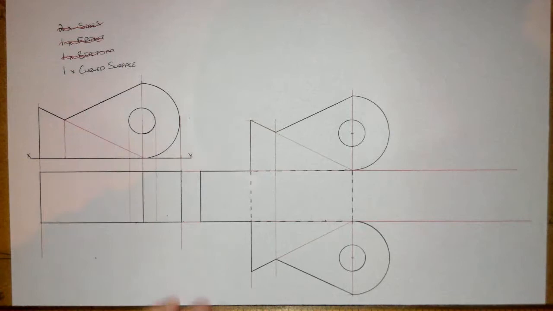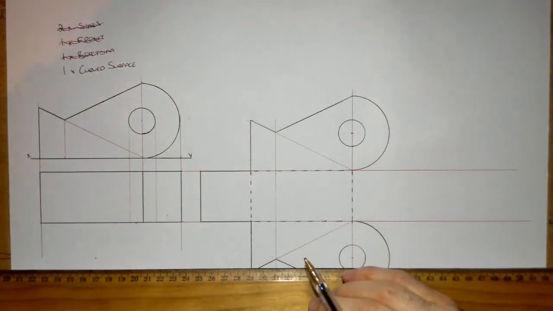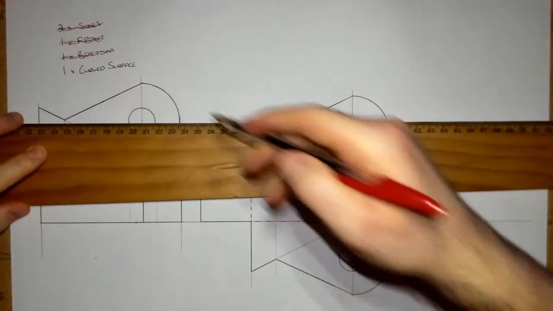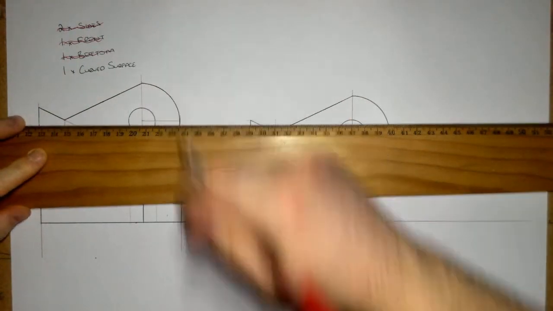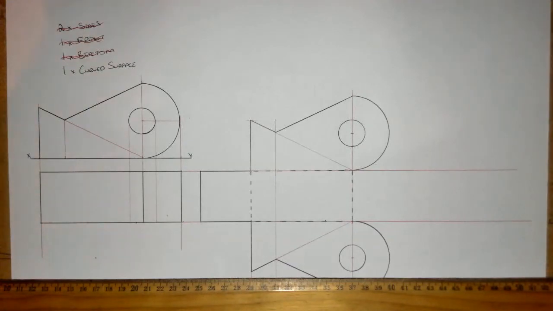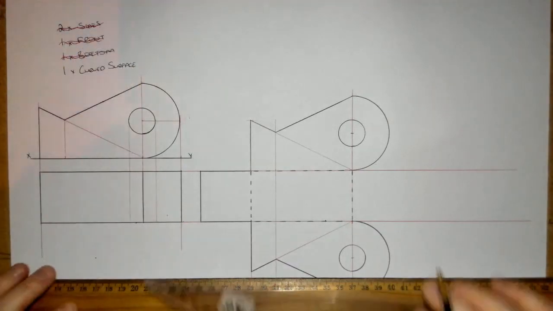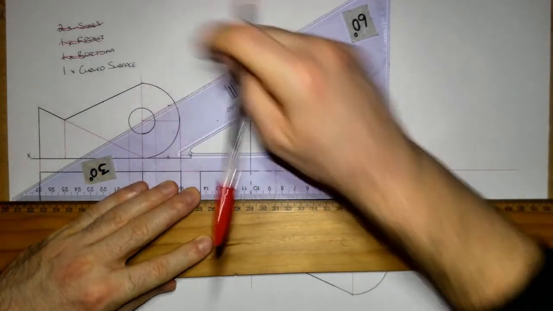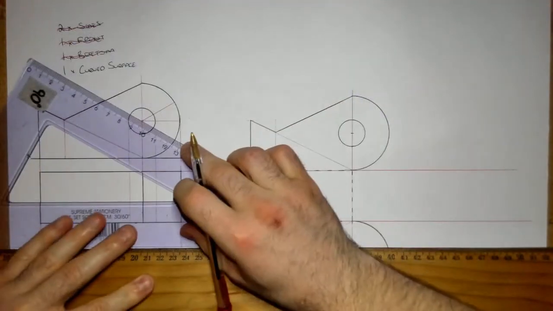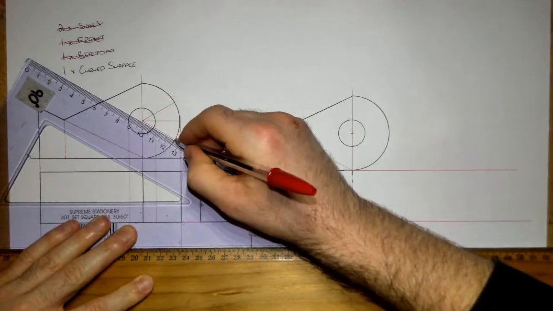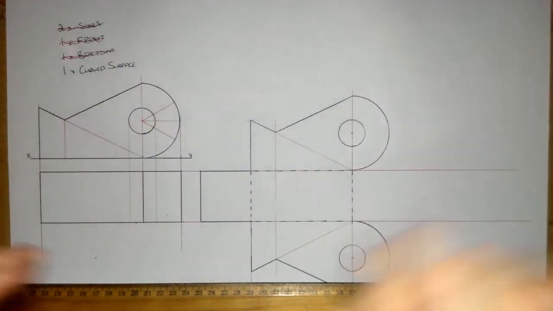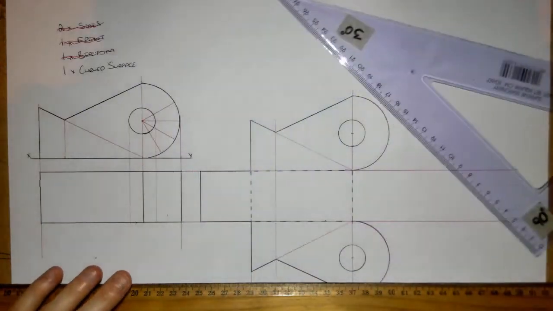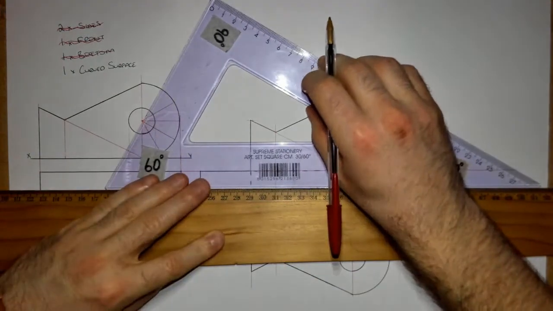So we have to see in what view over here we have the semicircle. We can see it's in our elevation. When you have that, you split the semicircle up into 30, 60 degrees. Because we only have a semicircle, we're going to divide it up into 6 portions, or 6 segments. So 30 degrees through the center here, 30 degrees through the center here, 60 degrees through the center here, and then finally 60 degrees here.